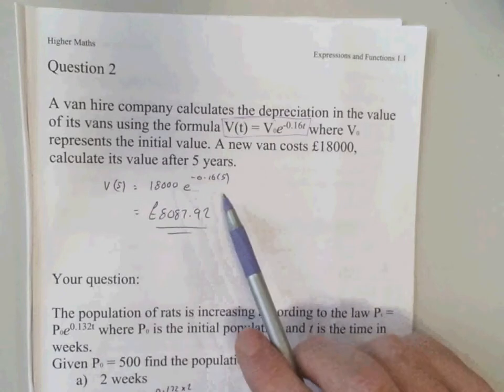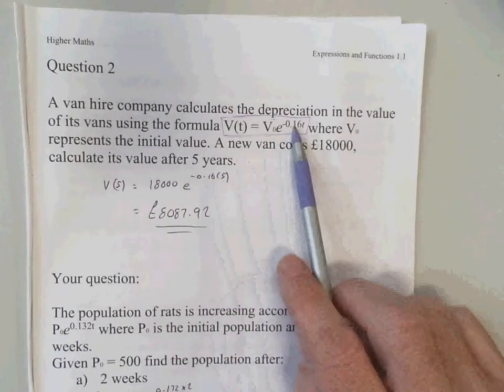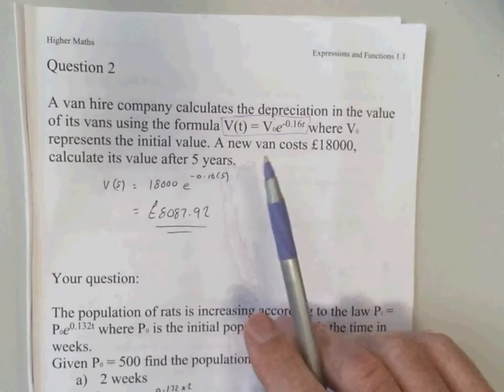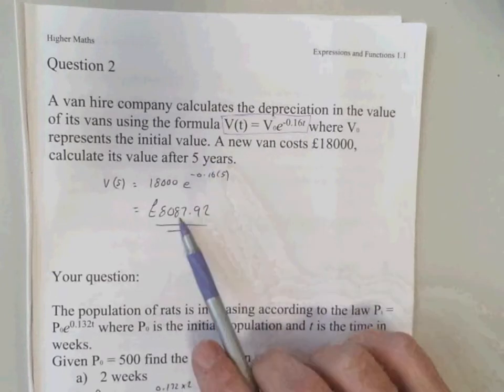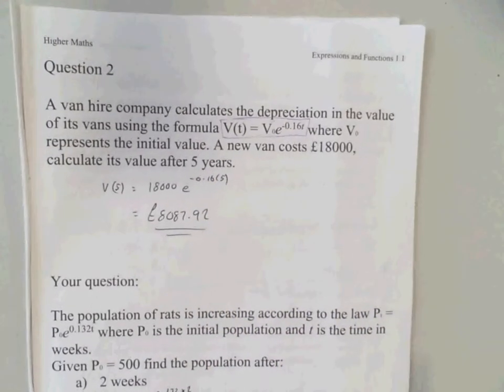So V of 5 is e to the negative 0.16. Why am I using that? Because it's in the formula here, multiplied by the time, multiplied by 5. So I'll just type all that into the calculator, and as it's money, I would round to 2 decimal places. So that's that one done.